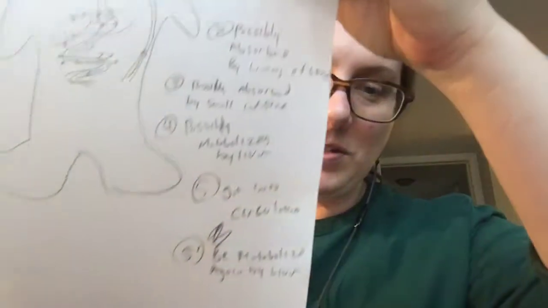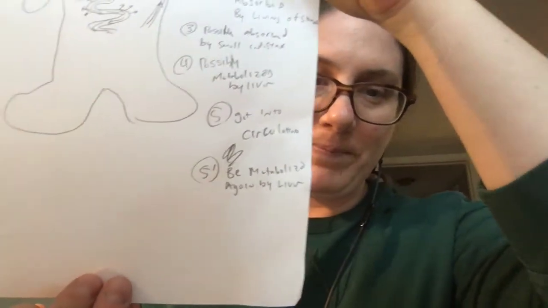And then after that, it can also be metabolized again by the liver. So it can be metabolized again by the liver. I'm putting that as 5 prime. I guess I should really put that as 6. Okay, we'll put that as 6. Sorry, changing 6. It can possibly be metabolized by the kidneys.